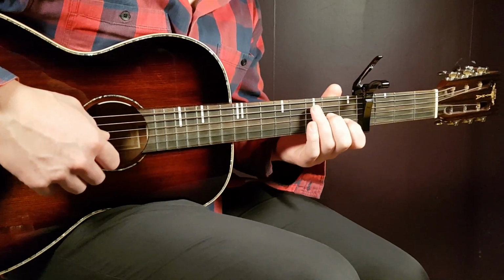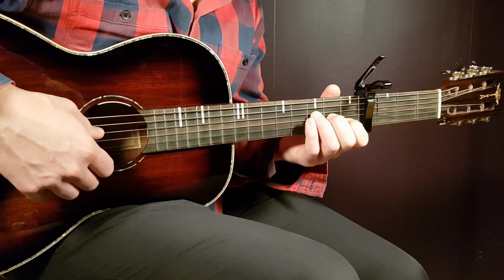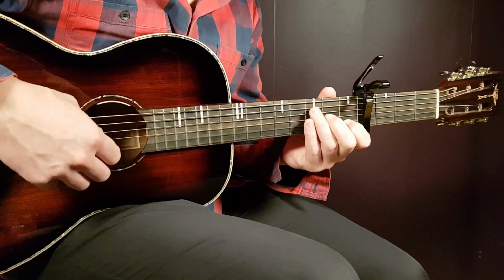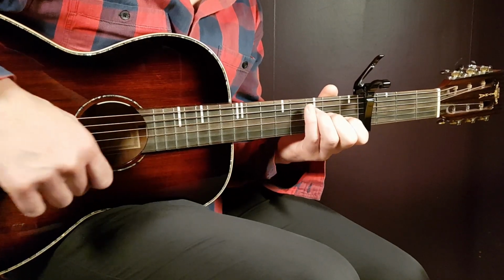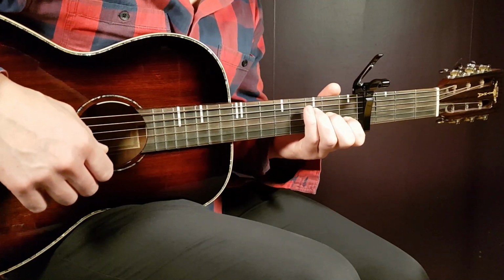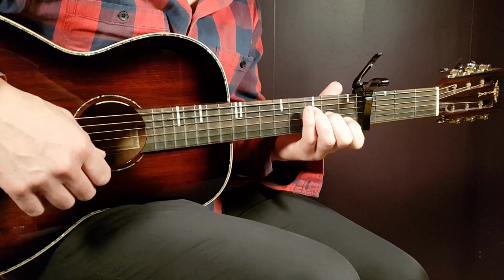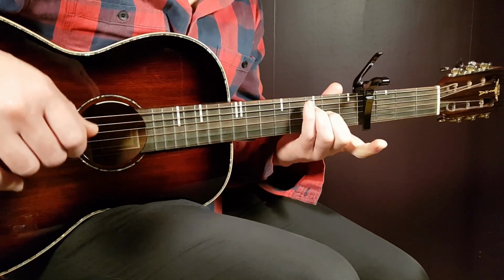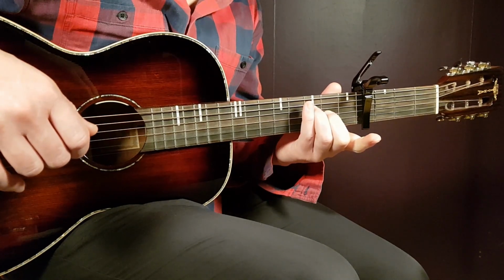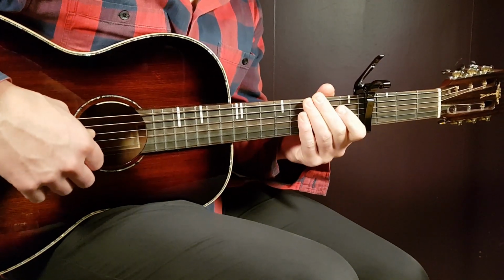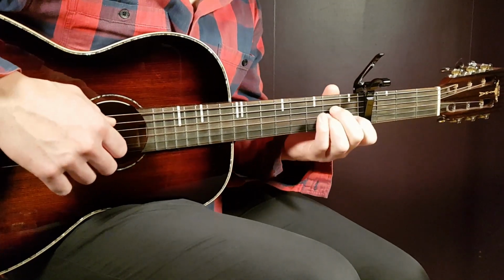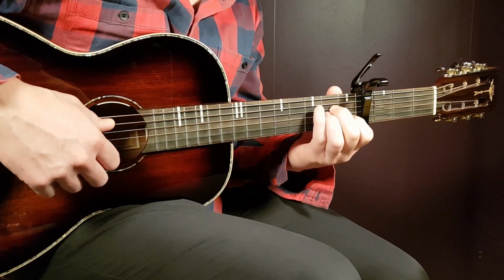I'm using kind of a pull-off technique when I go from the first fret to the open B string, both for F major and D. I just kick out with the finger I'm using, probably your index finger on the first fret B string, to get the open string. So that's a technique I use there. So just the plain melody will be from the beginning.